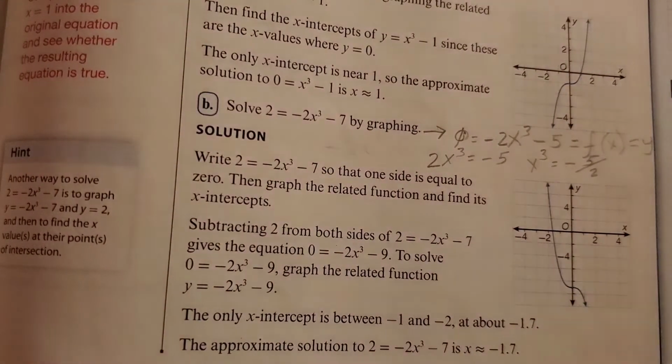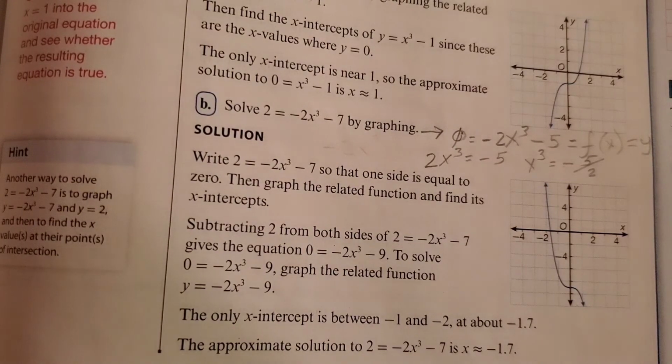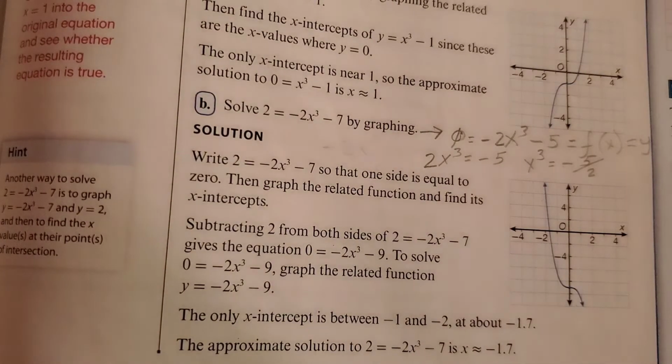And that's why I didn't want to do this on the board, because it's so much easier to do in the calculator with steps that you should already know. So let's actually move on to example number 3.